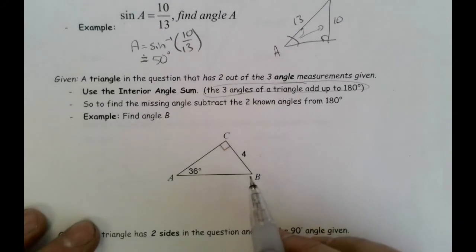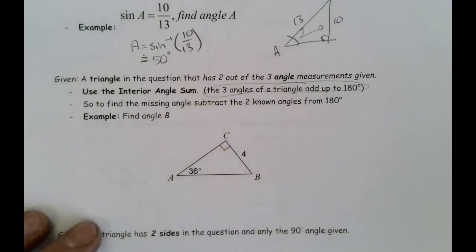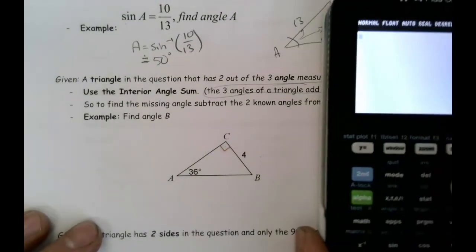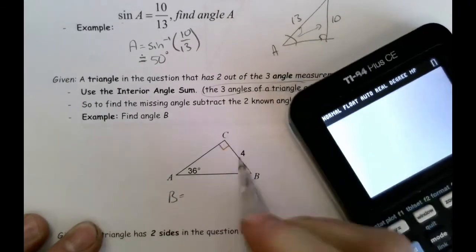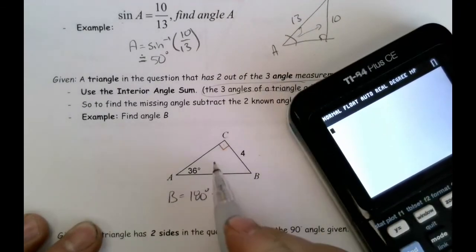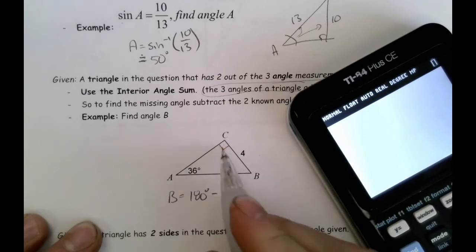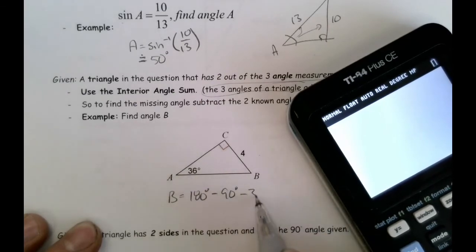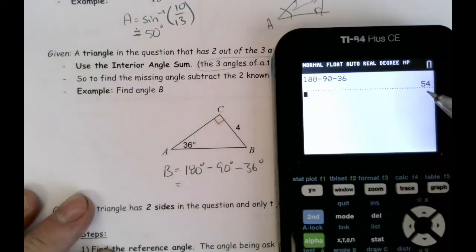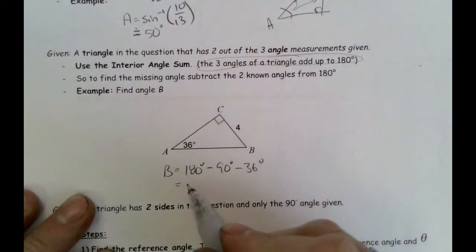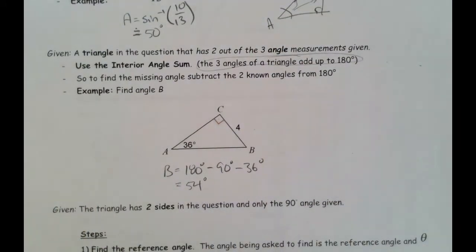If I wanted to find angle B here, all I got to remember is that these 3 angles should add up to 180 degrees. So if I want to figure out what angle B is, maybe I'll write it over here first. I'll take 180 degrees, subtract the 90 that I've got right there, then subtract the 36 degrees from it. And what I'm left with is the angle that I'm looking for. So 180 minus 90 minus 36. Well, it turns out that that angle that I'm looking for is 54 degrees.